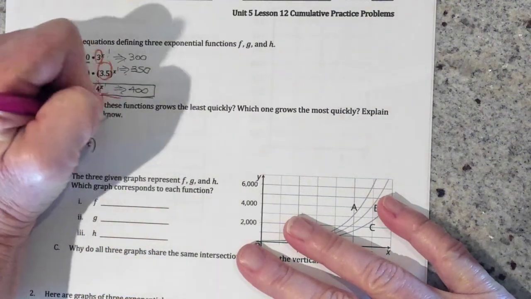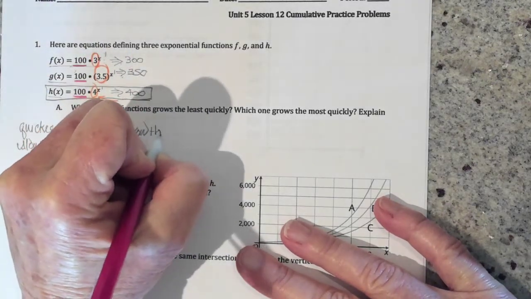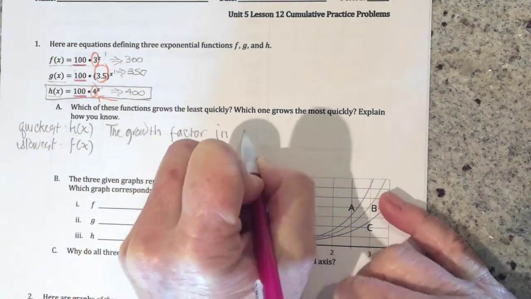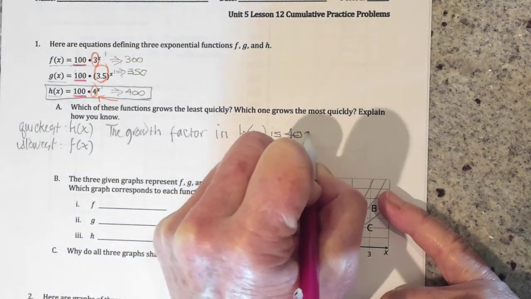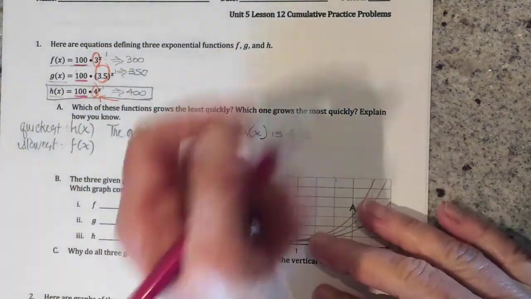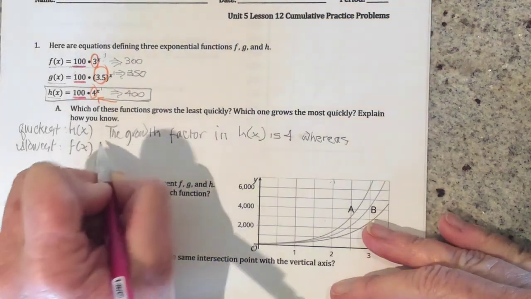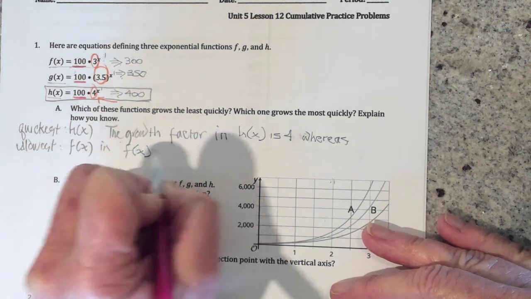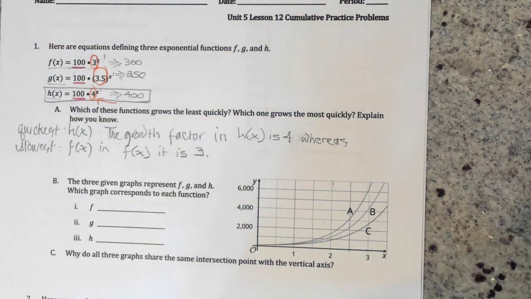So the growth factor in h of x is 4, not 400, whereas in f of x, it is 3. 4 is bigger than 3.